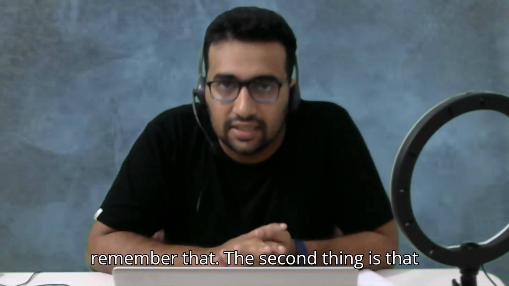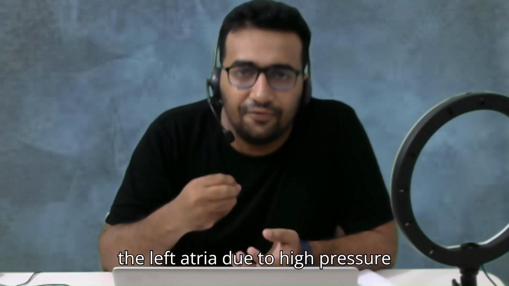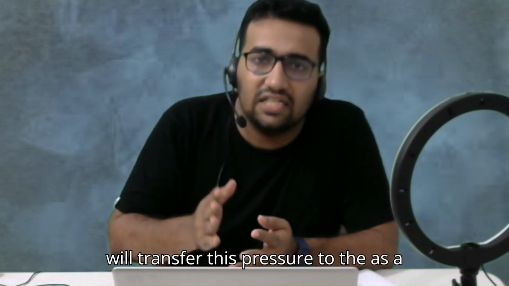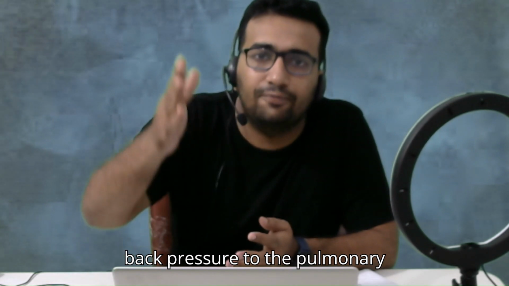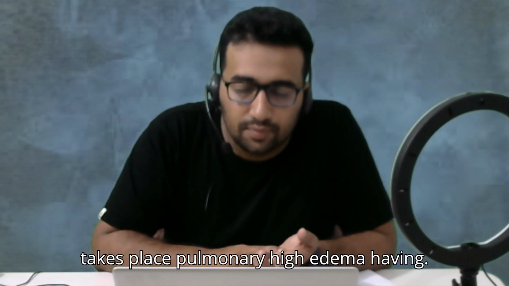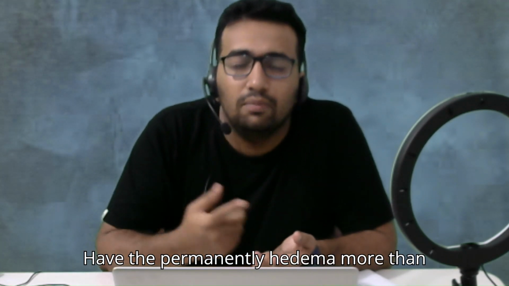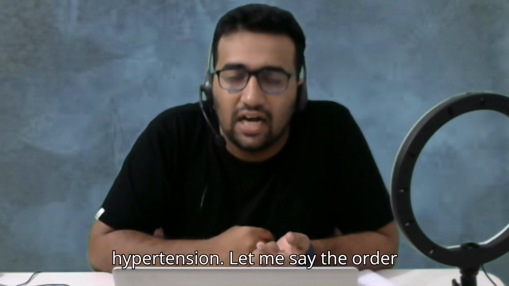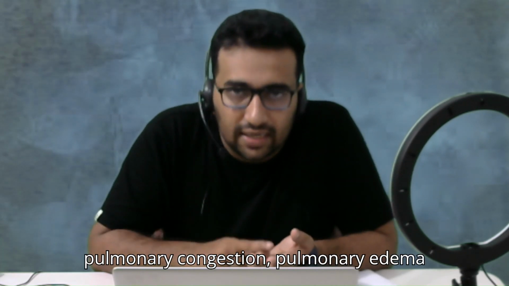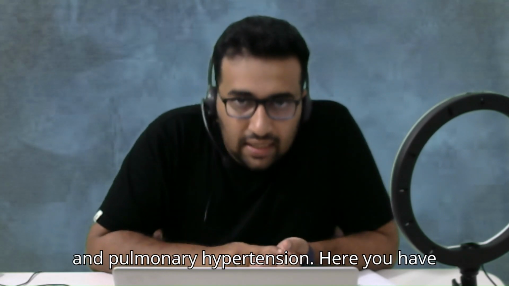Just remember that. The second thing is that the high pressure in the left atrium is transferred as a back pressure to the pulmonary vasculature, and pulmonary congestion takes place, then pulmonary edema. More than that, there will be pulmonary hypertension. The order is pulmonary congestion, pulmonary edema, and pulmonary hypertension.